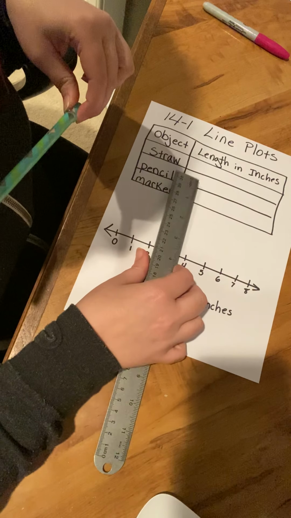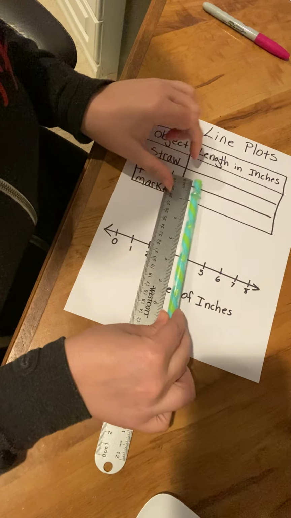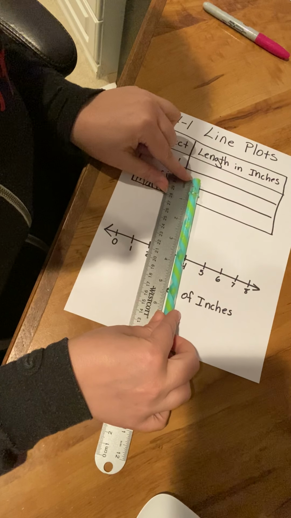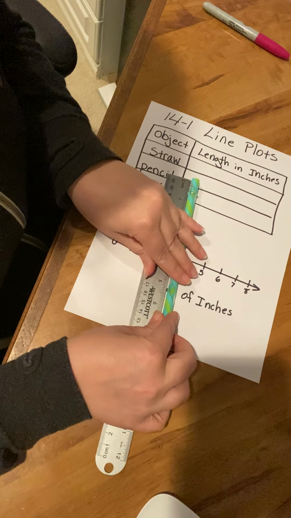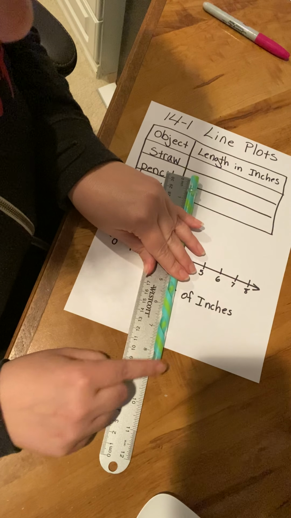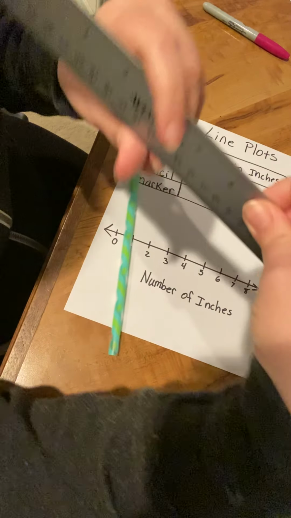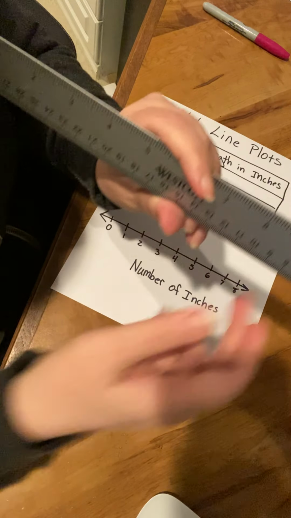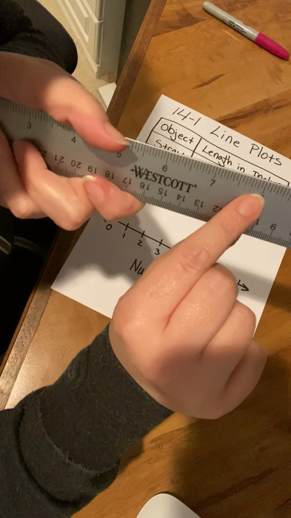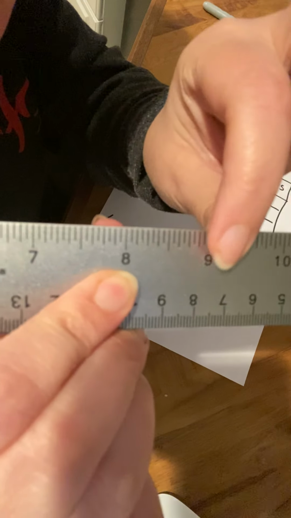So here is my ruler and here is my straw. I'm going to make sure I start at the very end of my ruler, and I'm going to measure all the way down. And when I look at it, I'm going to show you a little closer. When I measured it, here is the 8, here is the 9.